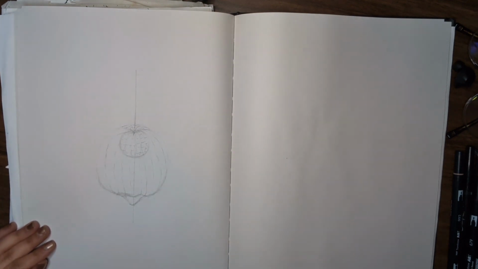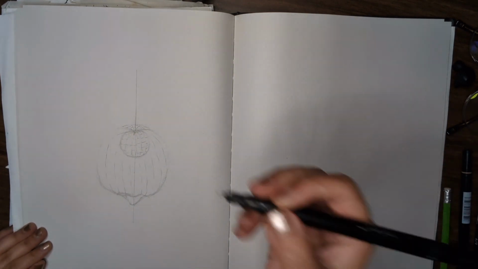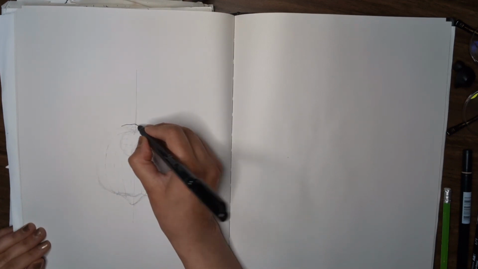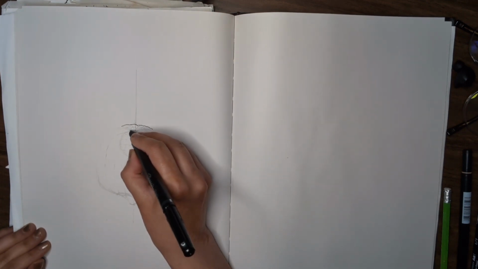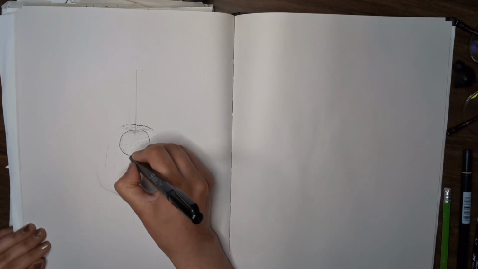It almost feels like the little baby of that shape inside it. Now that I have the overall shape on paper, I'm going to take my pen again and start going over the drawing.